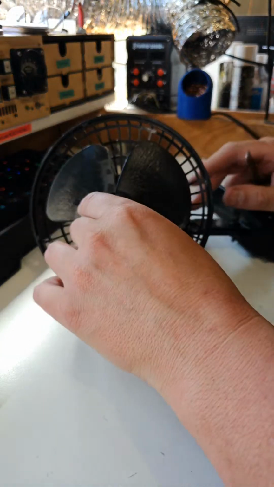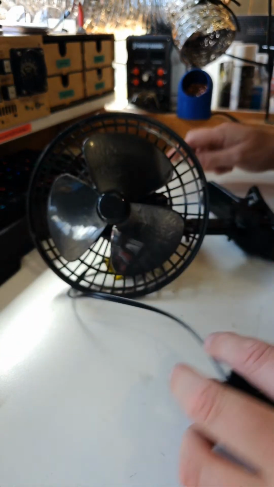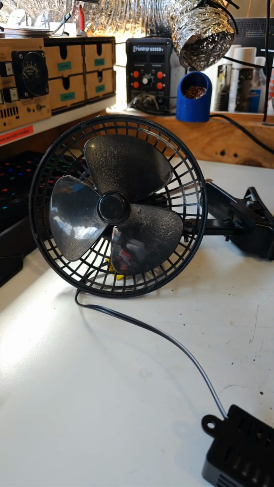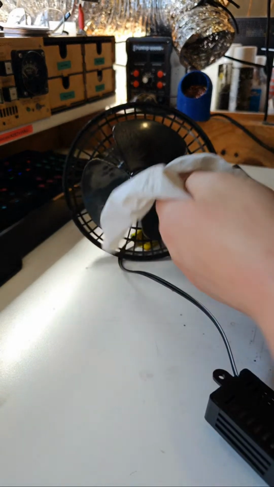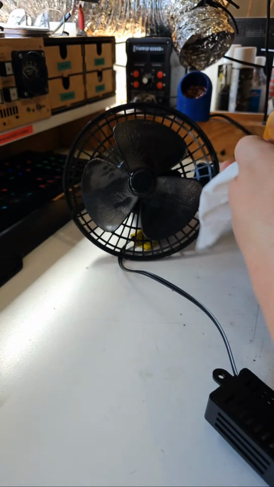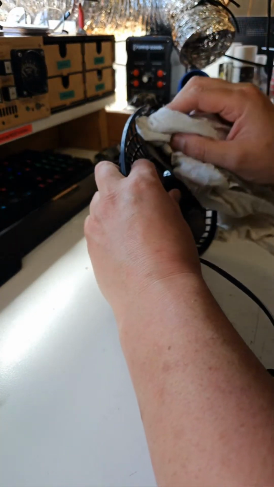It's all good. Now, these ones are difficult to get these fan blades off, but at least we can clean it from here. Which will be a workshop rag and a couple little bits and pieces here.